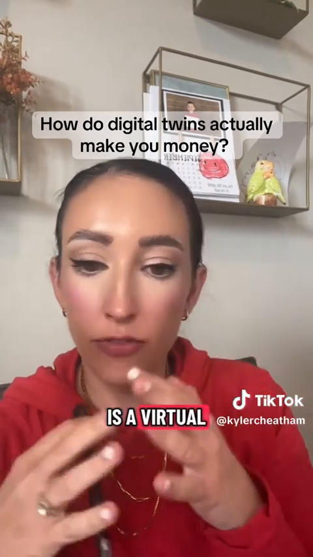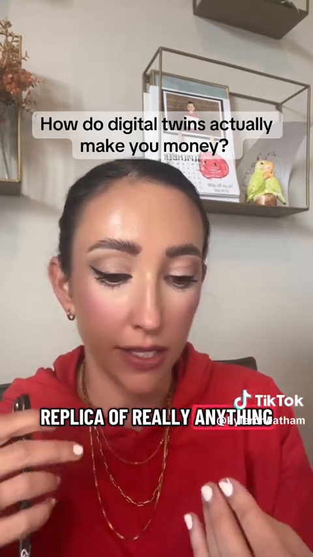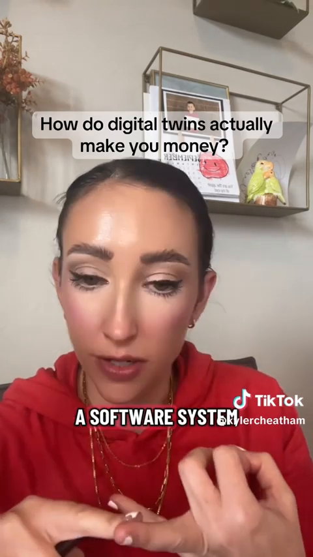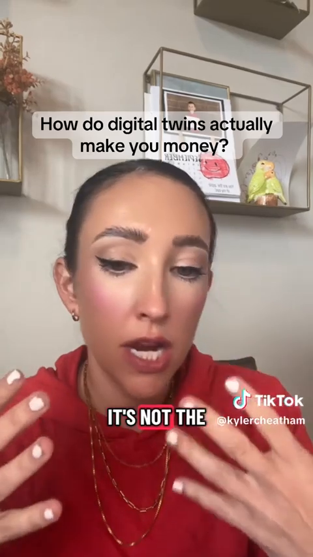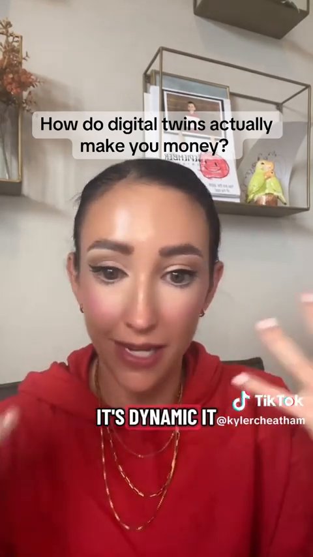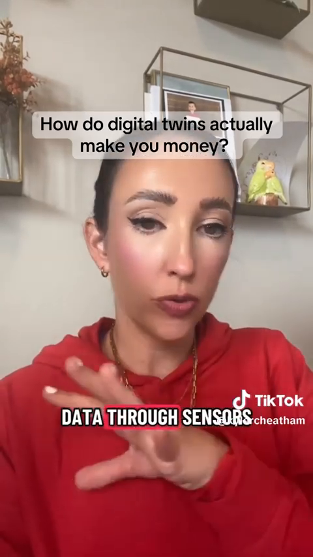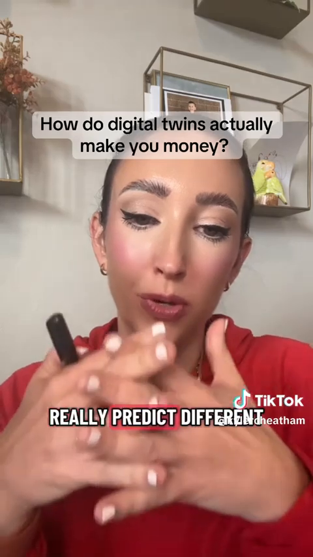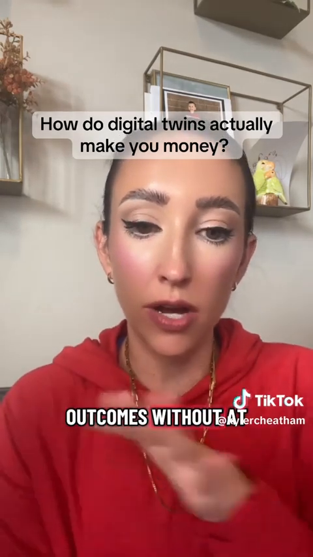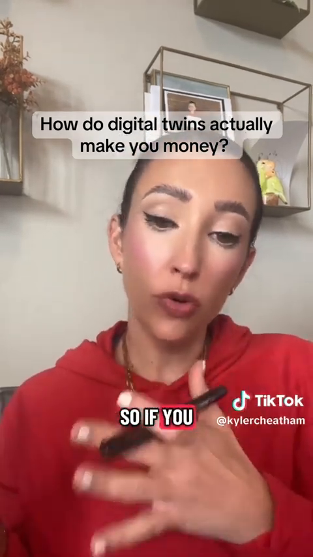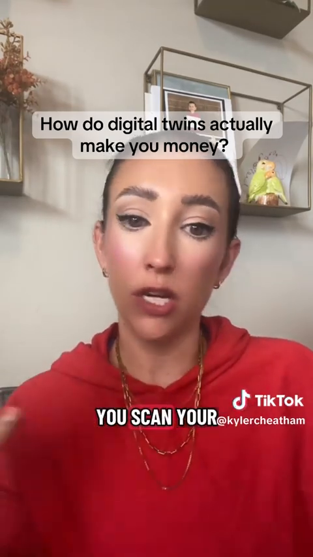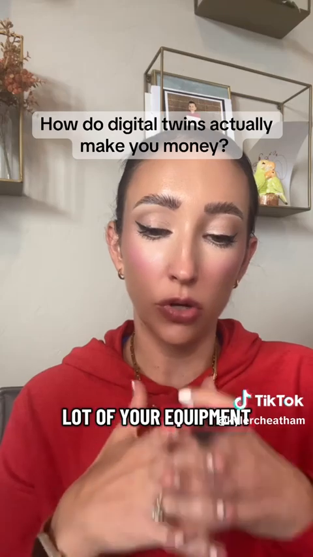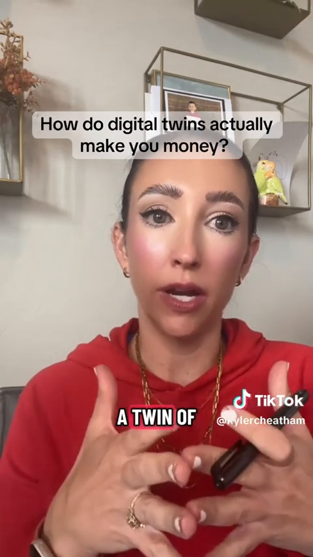A digital twin is a virtual replica of really anything, a physical asset, a software system, a process, but it's not the traditional static model. It's dynamic. It takes real-time data through sensors so you can monitor, simulate, really predict different outcomes without at all touching the real thing. So if you have what we call a plant twin, you scanned your plants and have sensors on a lot of your equipment, you can create a twin of your production line.